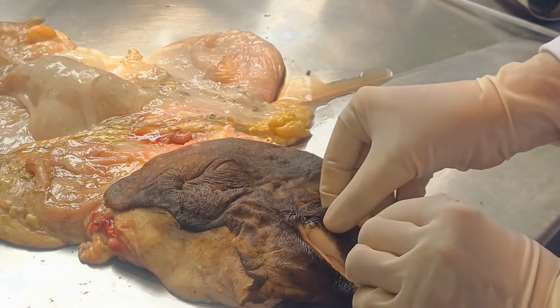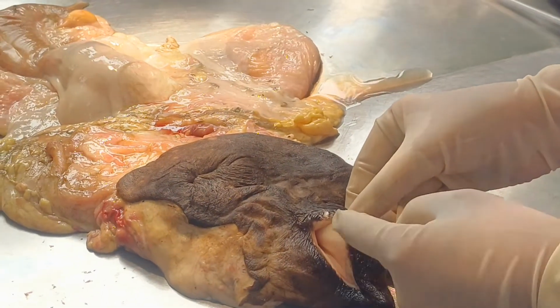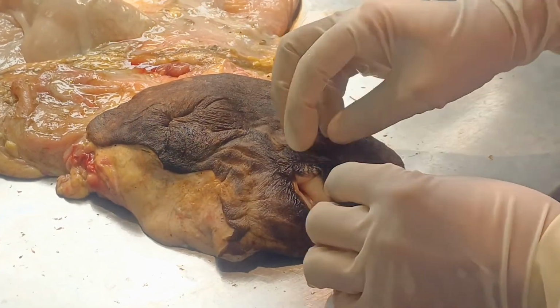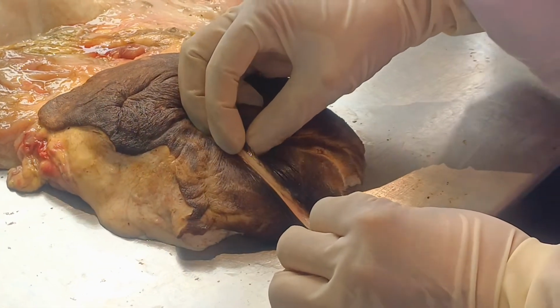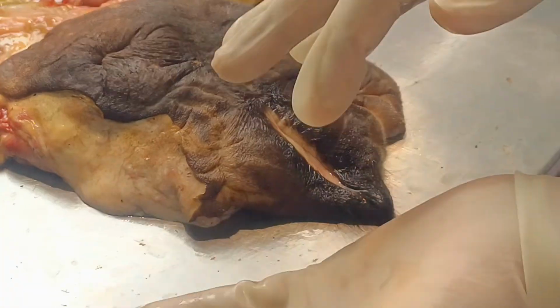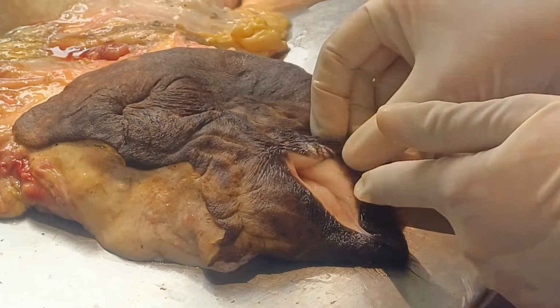This is the point where the skin and the mucosa get joined, known as the mucocutaneous junction. This is the mucocutaneous junction, the point where the skin is in close contact with the mucosa. This is the mucocutaneous junction.